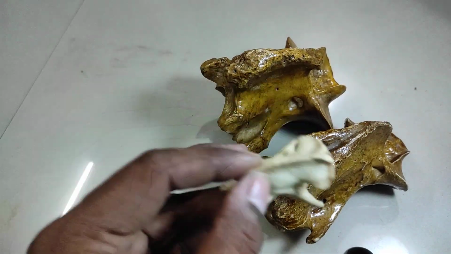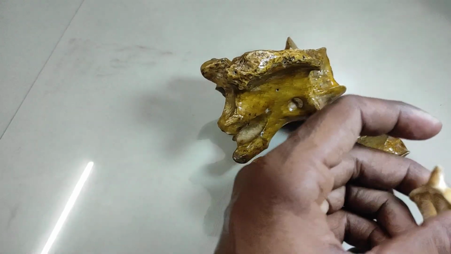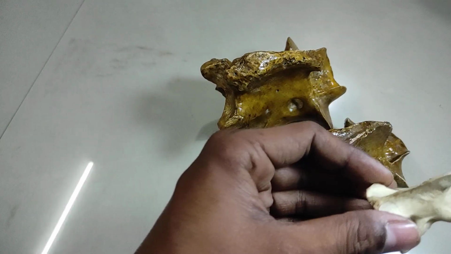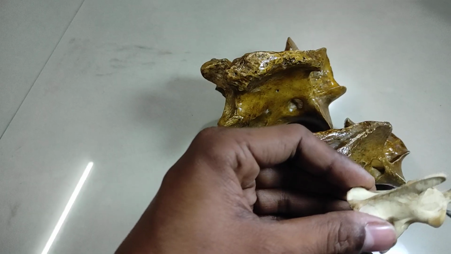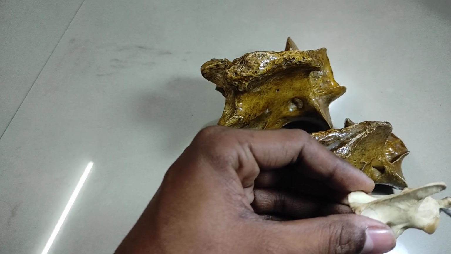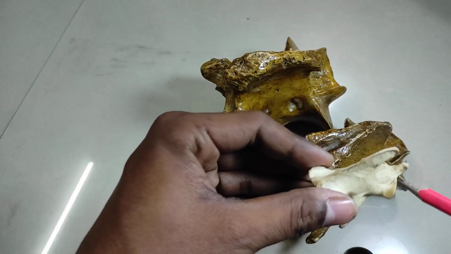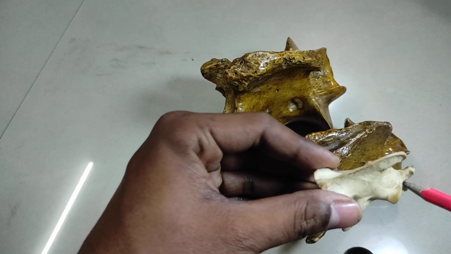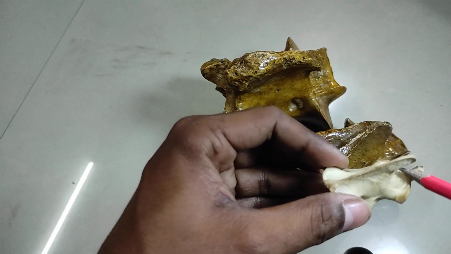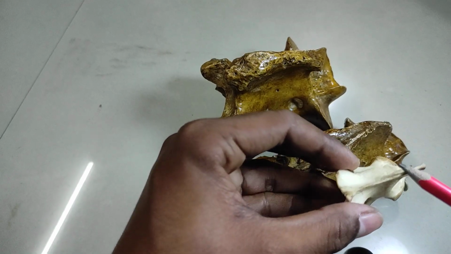Now in axis of dog, the odontoid process is rounded, longer, and reaches up to the occipital bone. The spine is more massive.